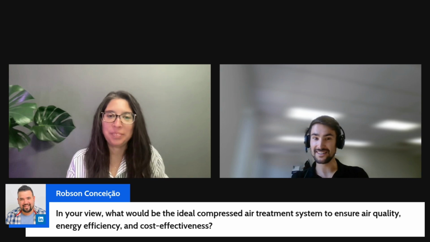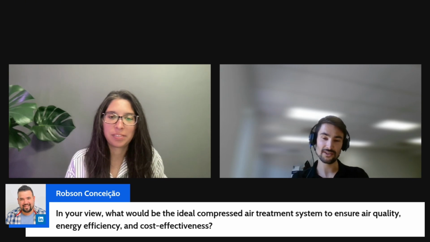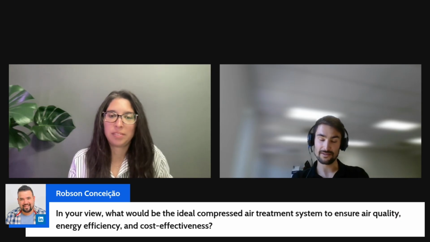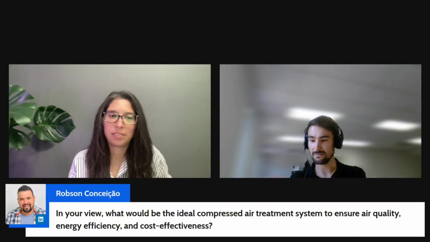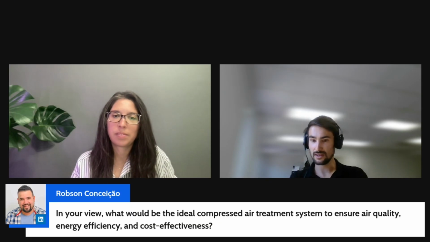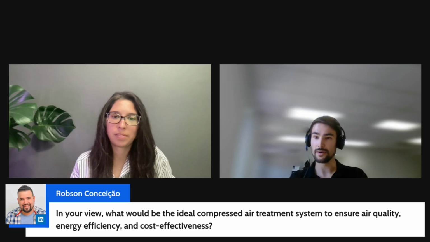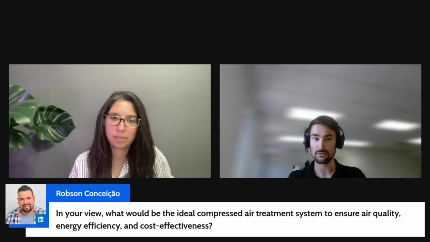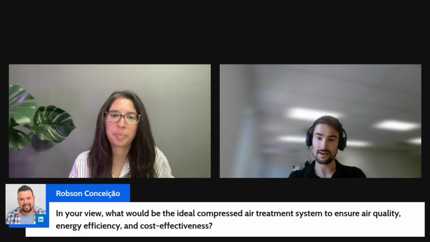So the ideal compressed air treatment system focuses on the application and focuses on the needs of the application. If you have a food application and you're packing food and you use compressed air for that and the compressed air gets in contact, you really want to have a filtration system, I would say, at least go down to 0.01 micron. You want to have a desiccant dryer. You want to have humidity removed because humidity is a breeding ground for bacteria, for fungi.